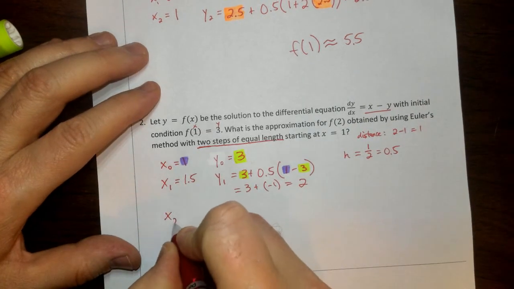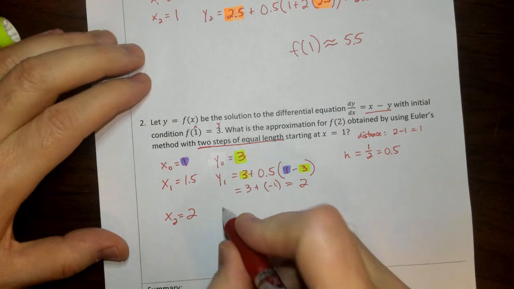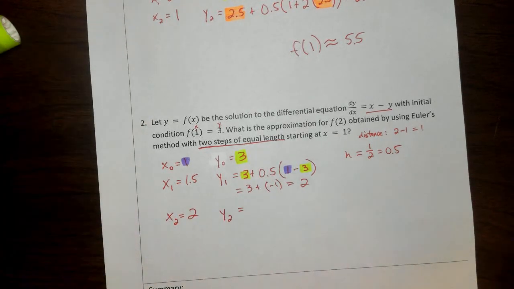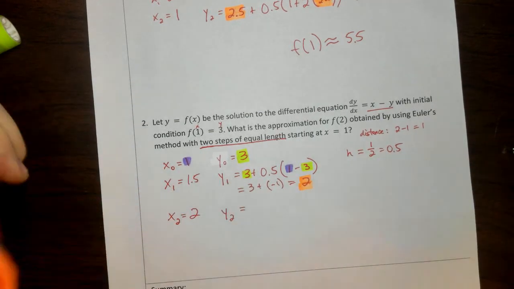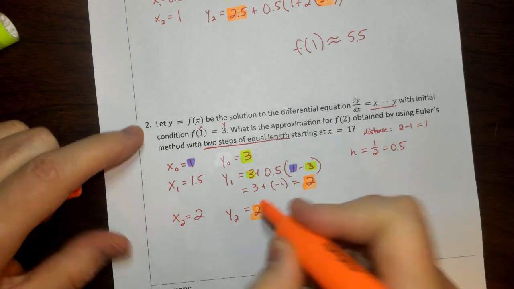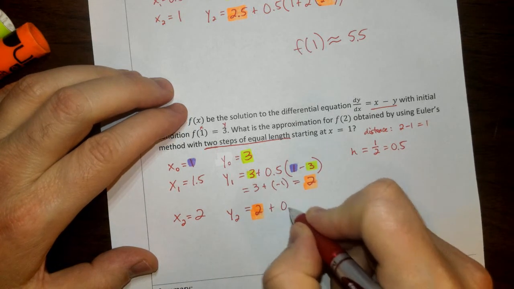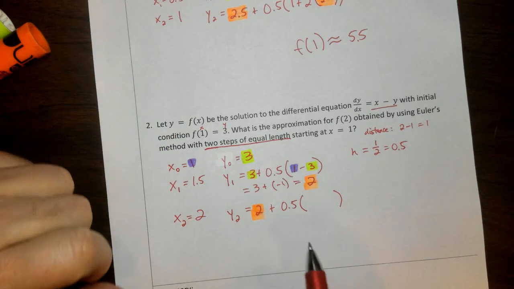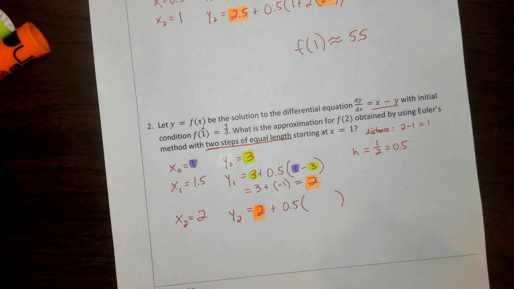So if I keep going, x2 in this case is 2. And to get my corresponding y value, we're going to use our previous y value. So here's our starting 2, here's our previous y value, 2. And then we're going to do the same thing that we did, plus our horizontal distance, that 0.5. And then here, we're going to have our x minus y, but we're going to get our x and y, again, from the previous step.